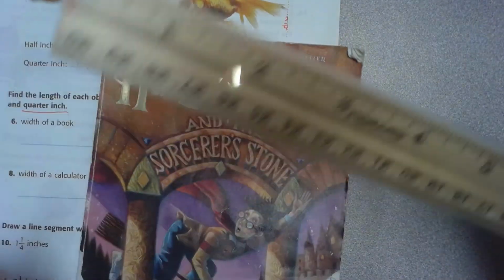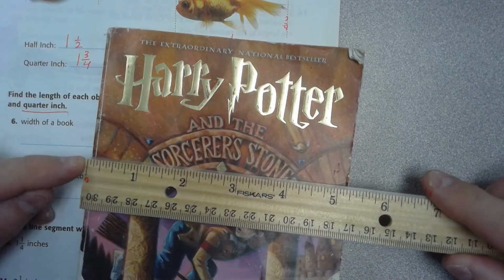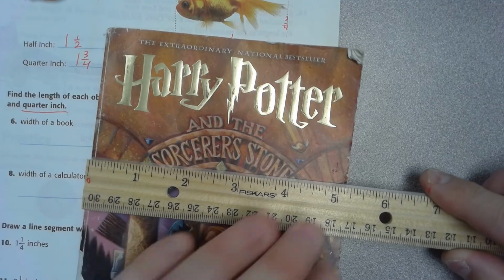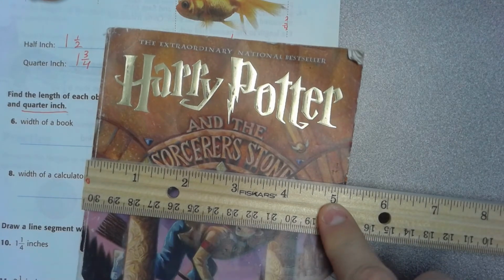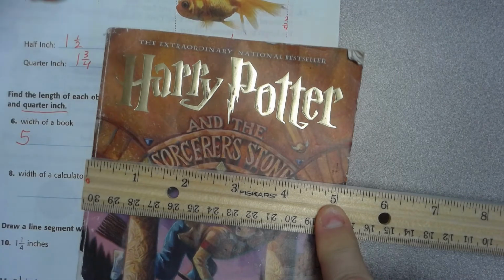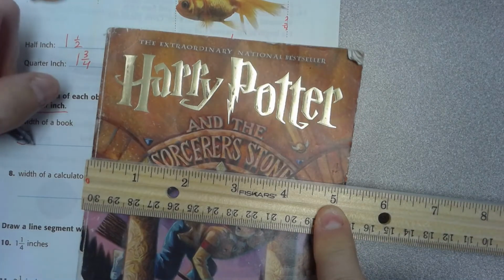So I'm going to take my ruler here, my other ruler. And again, I'm going to put the 0 right there to the edge of the 0 so you can see 0. And my width, I have at least 5, so I'm going to put 5 down for that. And the nearest half of an inch would be, I think it's close to 5. So I'm just going to put 5 for that one right there.